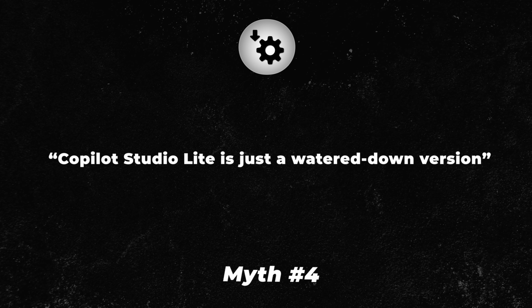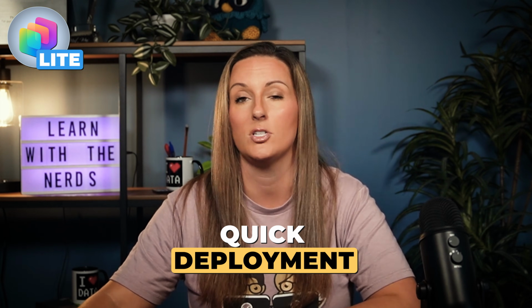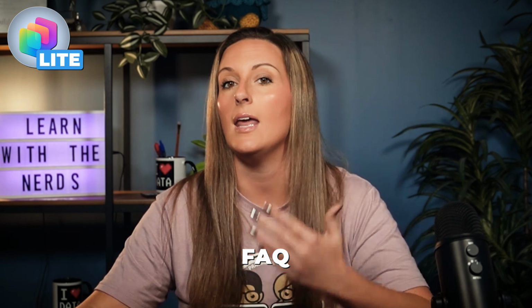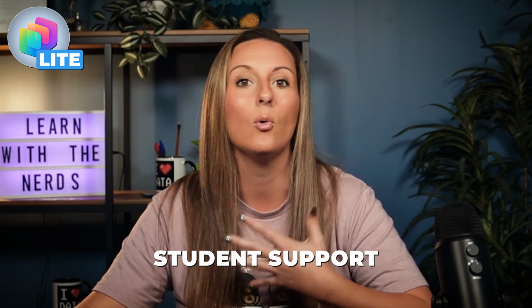Myth number 4, Copilot Studio Light is just a watered-down version of Copilot Studio Full Experience. Copilot Studio Light is optimized for quick deployment of conversational agents. Think like an FAQ bot, student support, or HR help desk. It's not less capable, just focused on speed and simplicity.